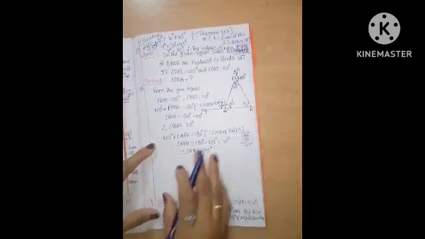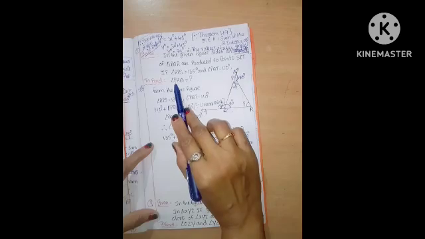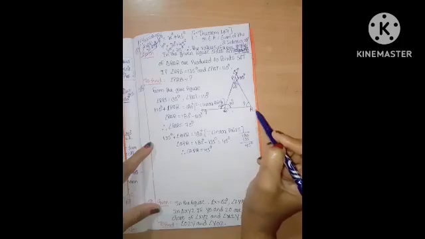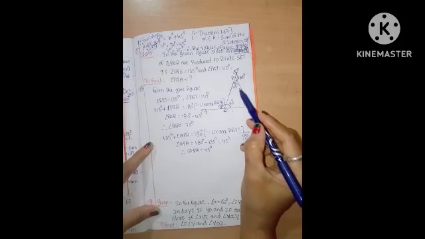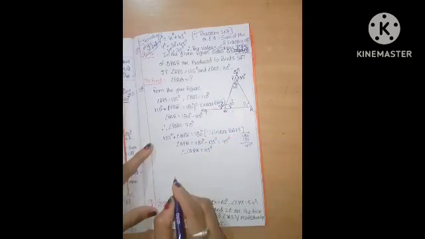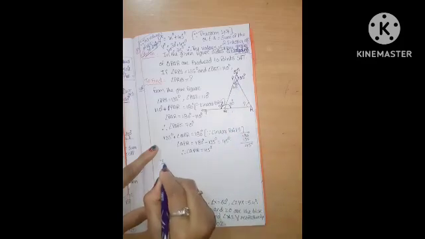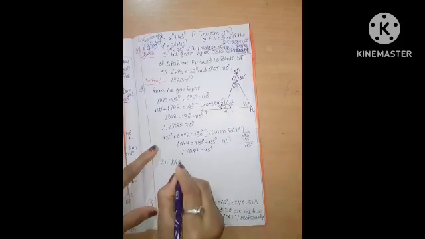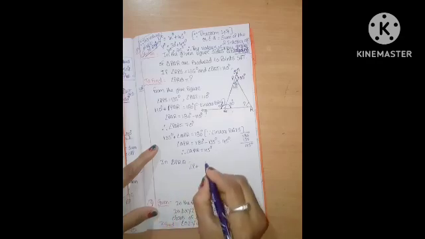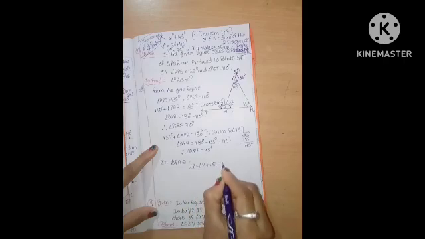Okay. Next, how will you get this angle? How will you calculate this one, angle P or Q? How will you get this angle? By using the sum of the interior angles being equal to 180 degrees. What's the triangle? Here it is. In triangle PRQ, the triangle is equal to the sum of the three angles. What are the angles? Angle P plus angle R plus angle Q is equal to 180 degrees.